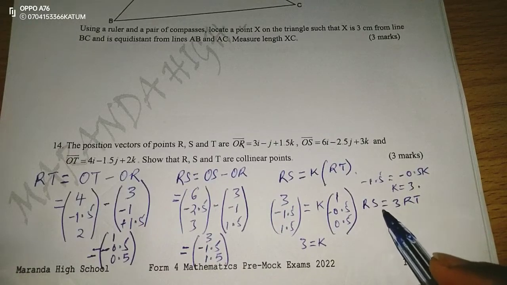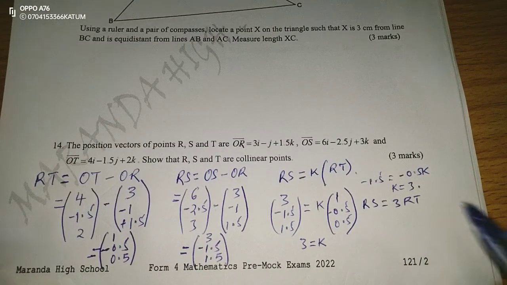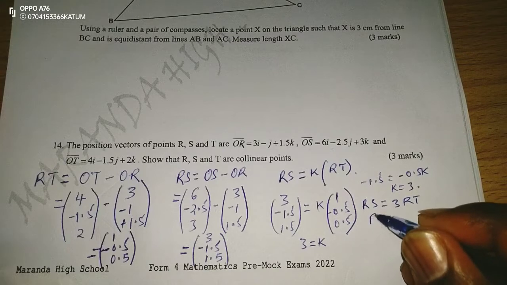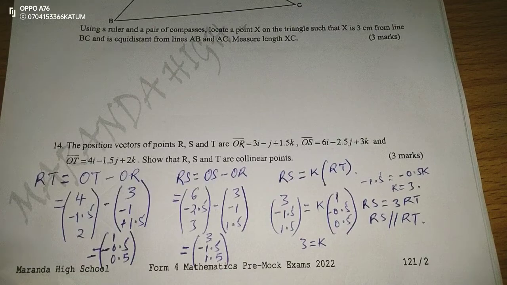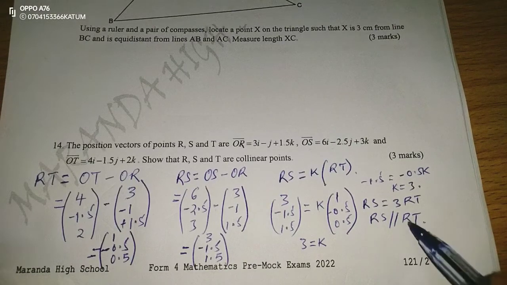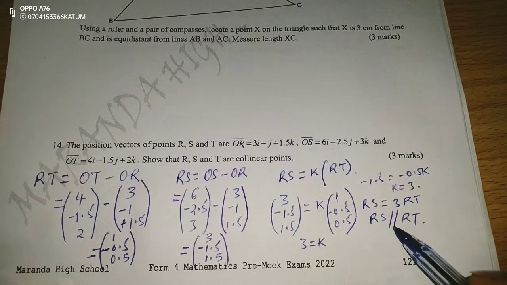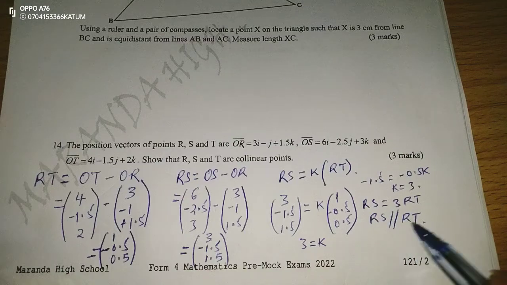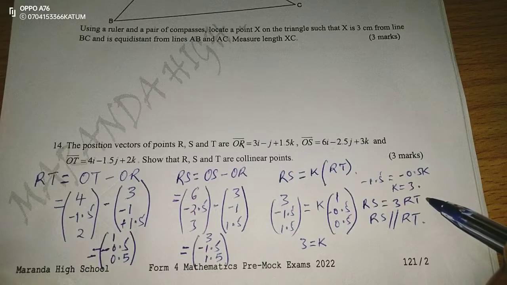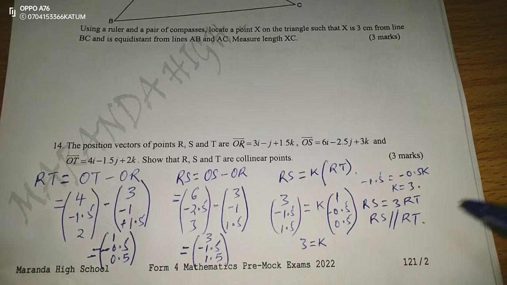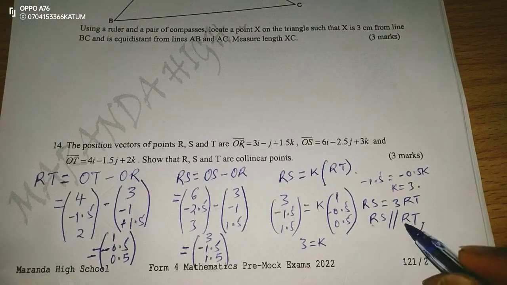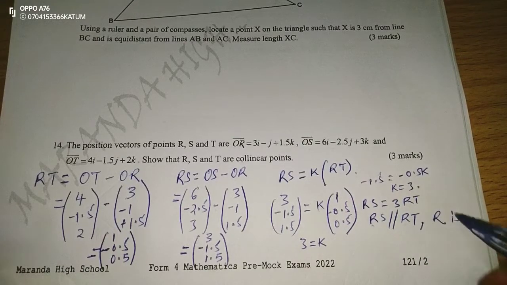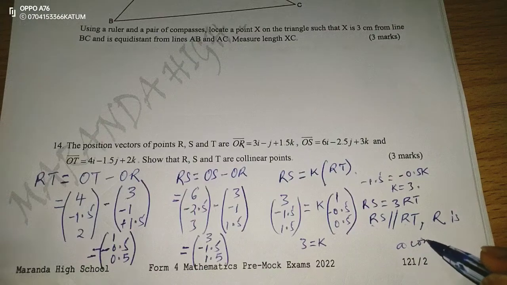So this vector is a scalar multiple of the other, which means vector RS is parallel to RT. So to show collinearity, we need to prove that two vectors are parallel, and we have proved these ones are parallel. To show that vectors are parallel, you show that one is a scalar multiple of the other. And again, because they are parallel, and we have a common point, which is R. R is a common point.